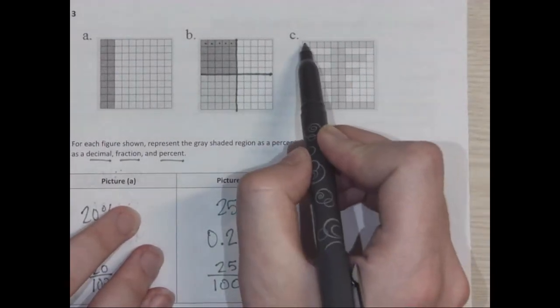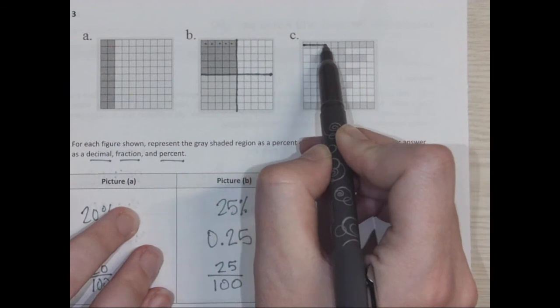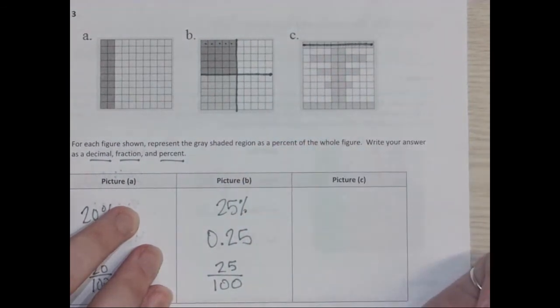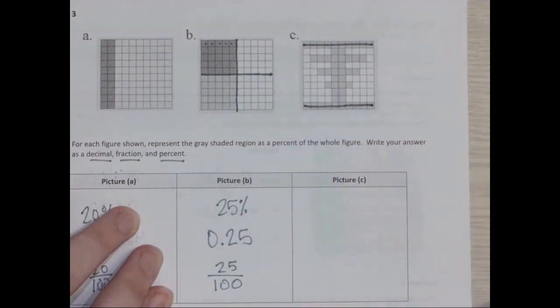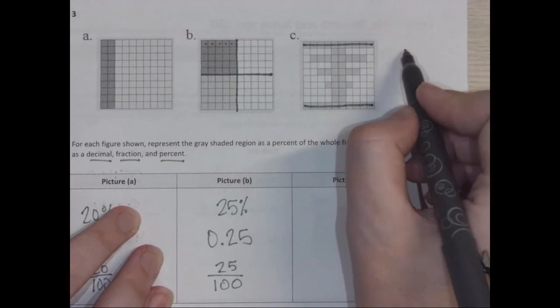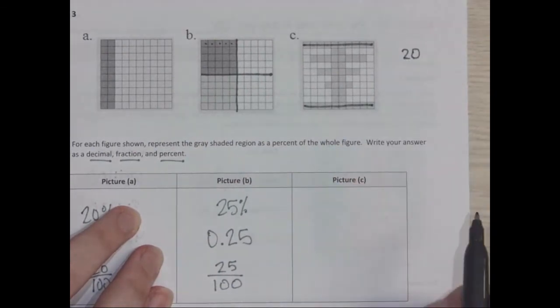So for example, here's one full row. So I'm going to go ahead and say, okay, that's 10, right? Here's another full row. So how many have I counted at this point? Javier? 20. So let me go ahead and write that down. We're doing this so that we don't lose track and double count or miss any.